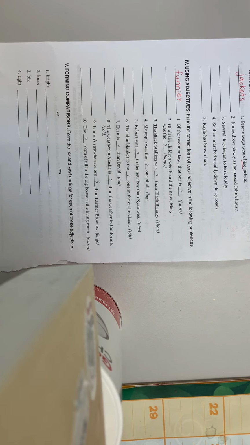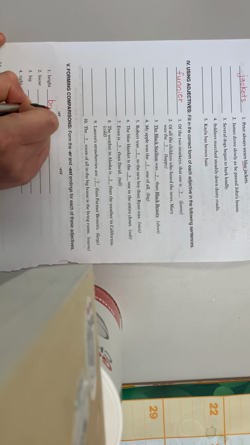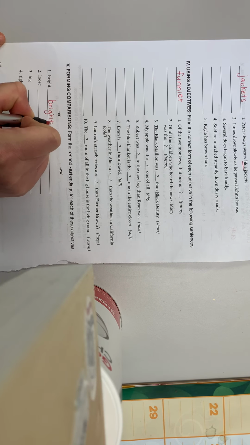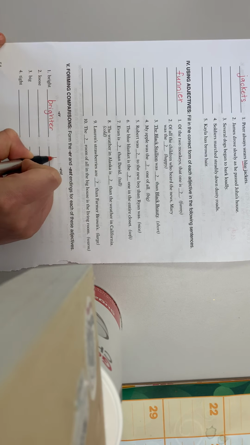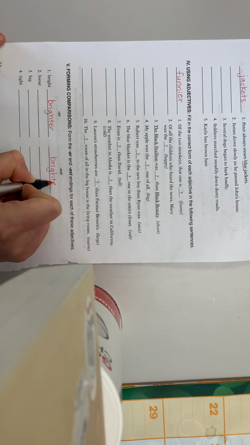Let's read the directions together. Ready, begin. Form the ER and EST endings for each of these adjectives. Number 1. Now, this is one of those words that you don't necessarily need to add anything or take anything away. You just add the ER and EST. So the first form is done for you. The second one would be brighter. And the next form would be brightest. You just add EST.